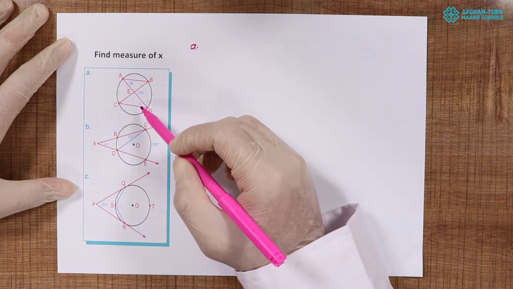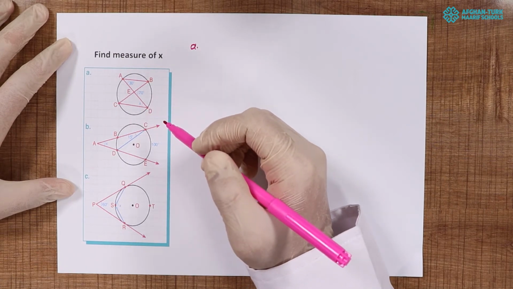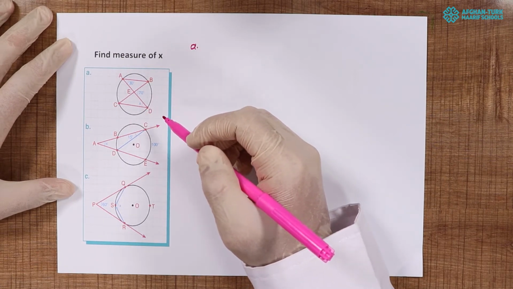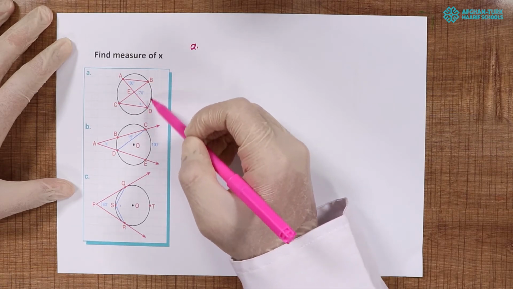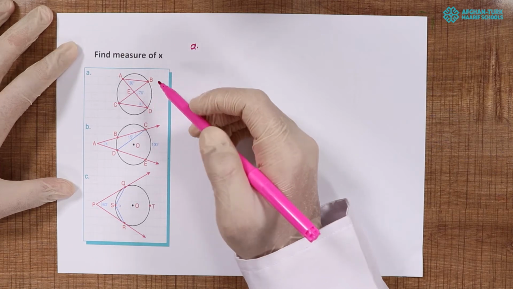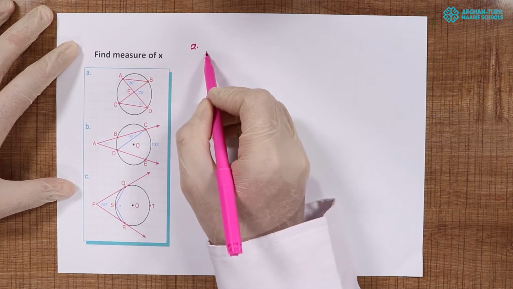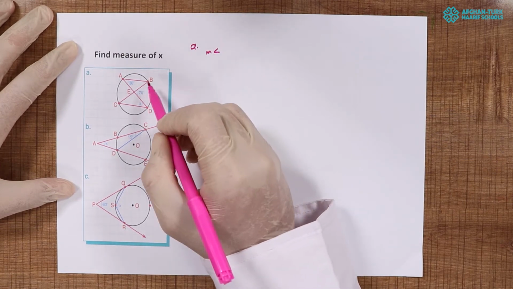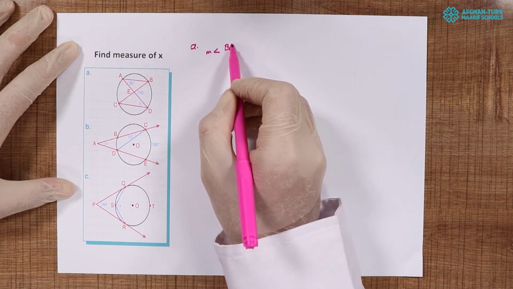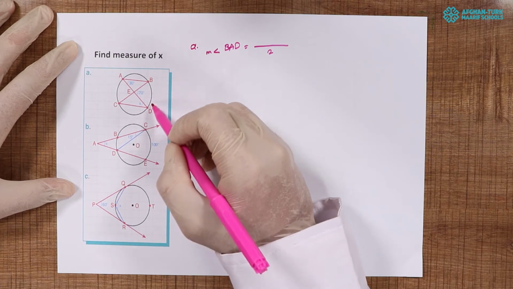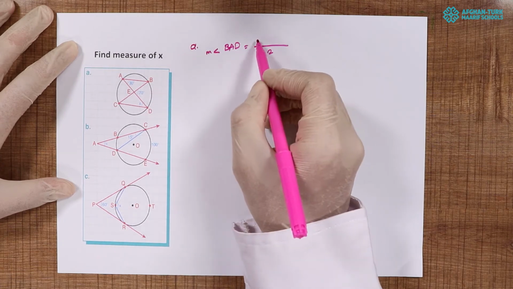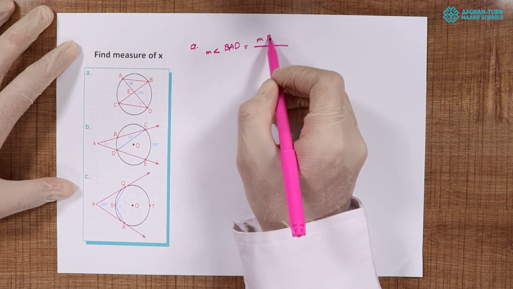First question, we are asked to find the measure of x. First thing that we are going to do is find the measure of the arc. Measure of angle BAD is equal to half of the measure of its intercepted arc, so measure of arc BC.